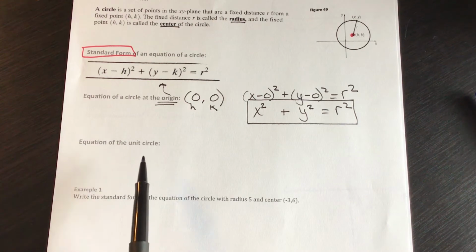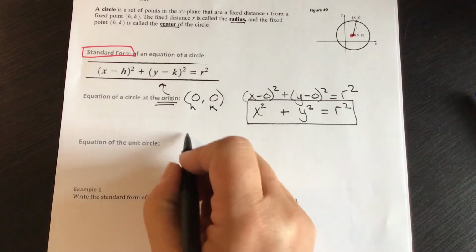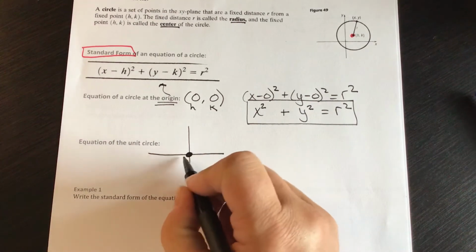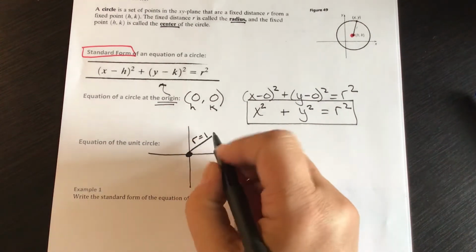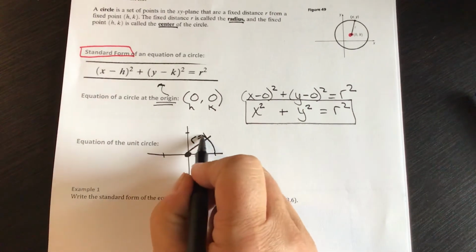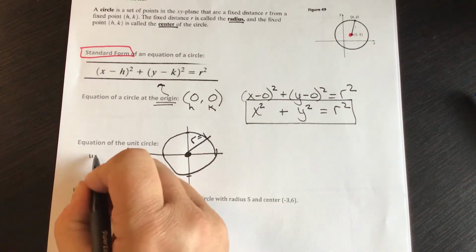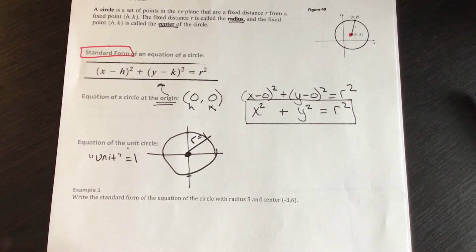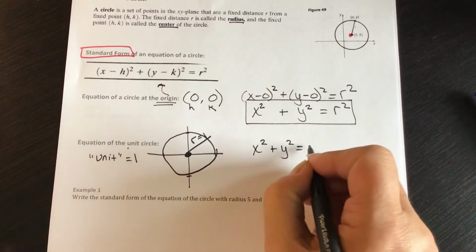The equation of a unit circle would be, a graph where the center is at the origin, and the radius is going to be 1. So it would be all points that are 1 unit away from the center. Unit actually means 1. So that equation would be x squared plus y squared equals 1.